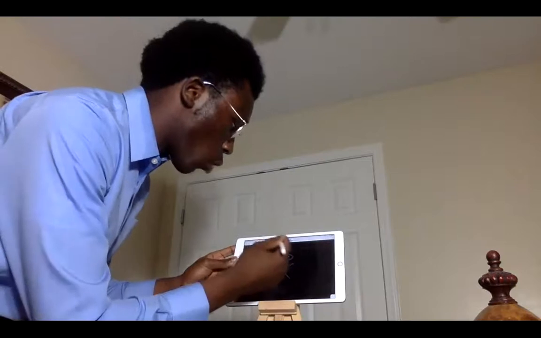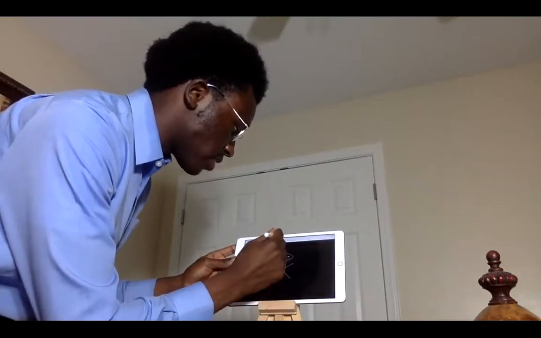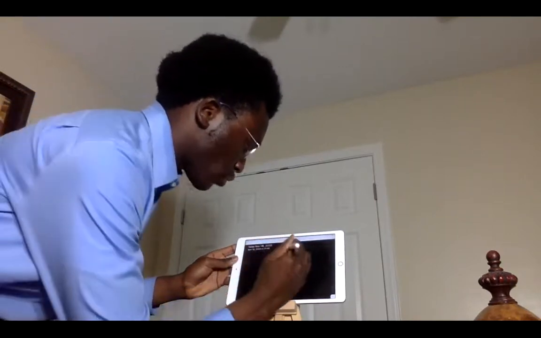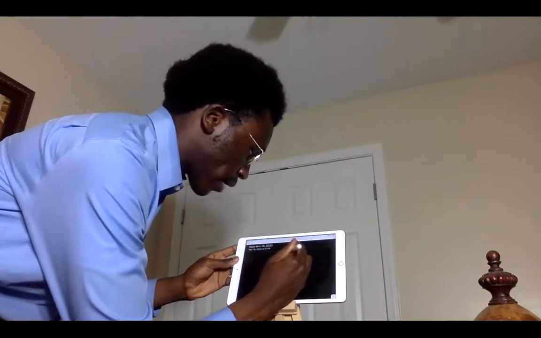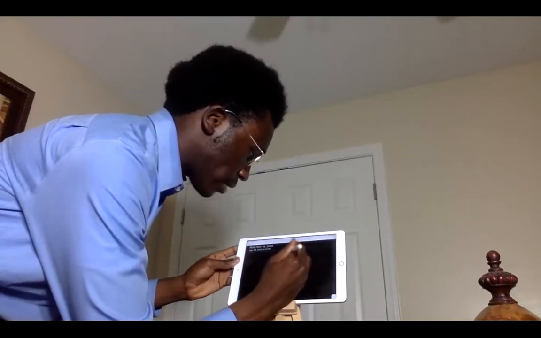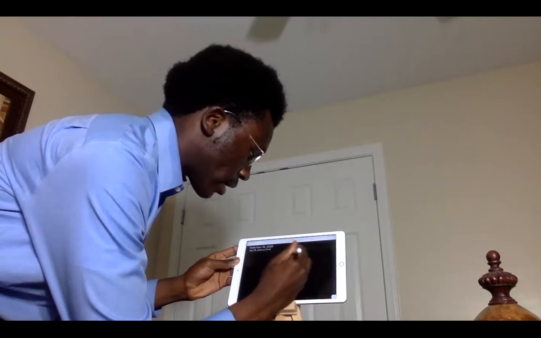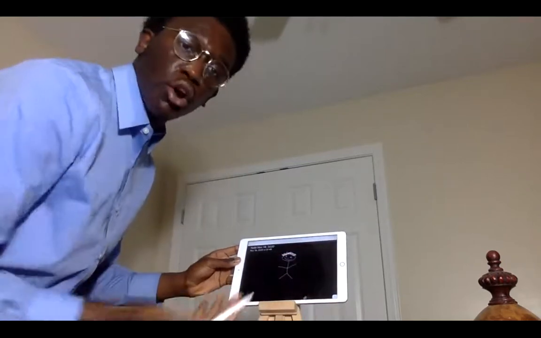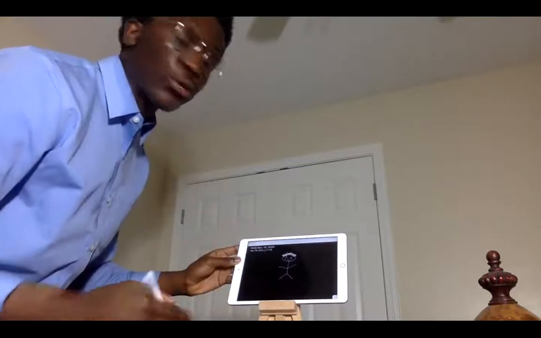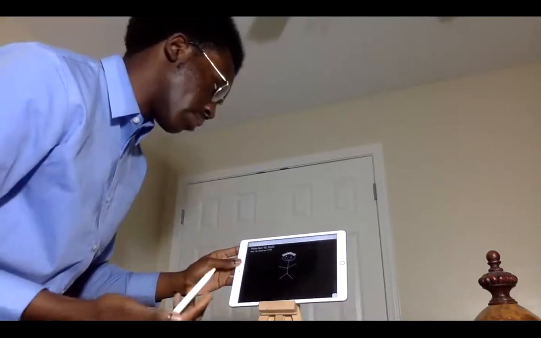Maybe I don't want curly hair anymore. Maybe I want the stick figure to have straight hair. So I could make the hair straight and a little more upright. That way, my stick figure art stands out a little more. It really is up to you.